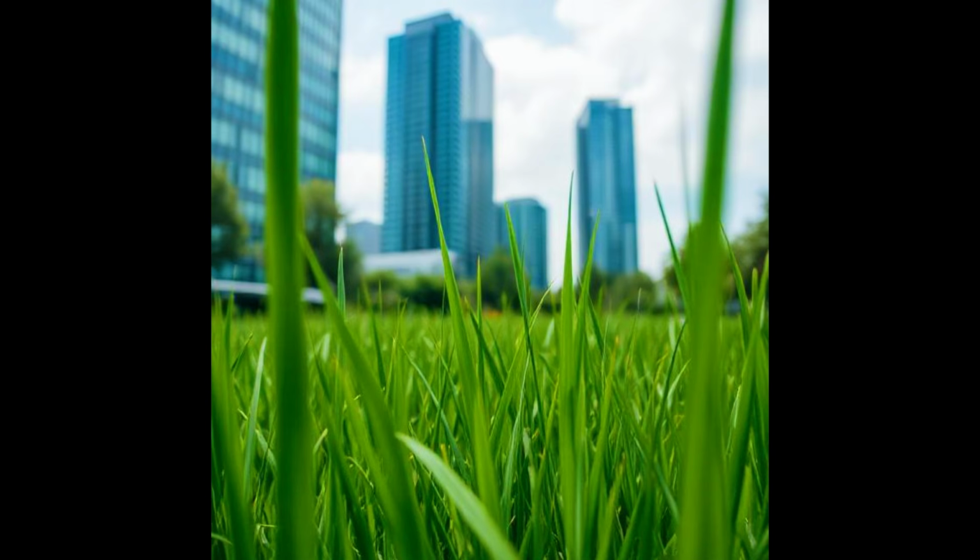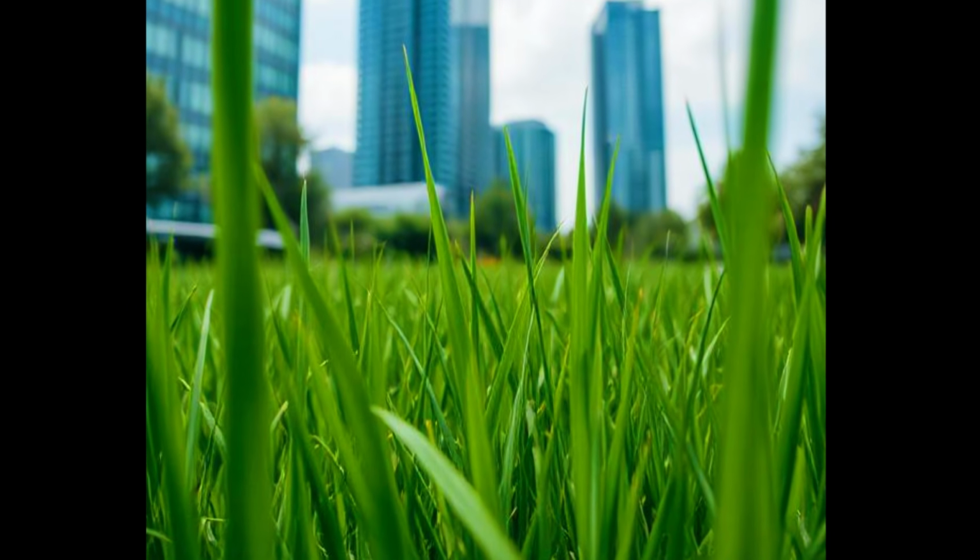My next prompt was green grass with tall modern buildings in the distance. And here's the first one it generated for me. This one is great. It looks like a wallpaper. It looks like a user icon. It's like the camera is nestled in the grass.